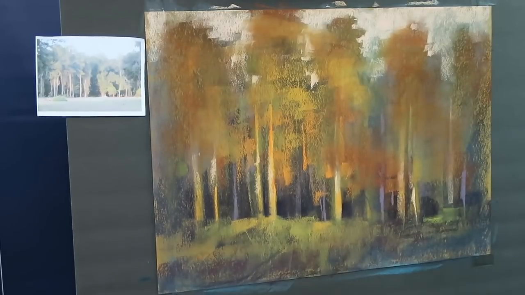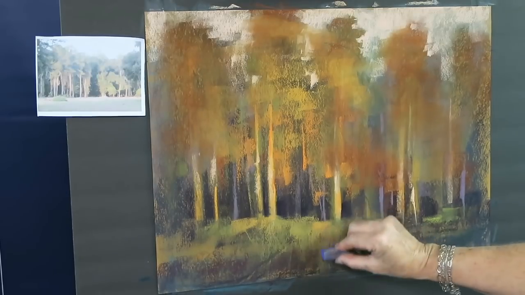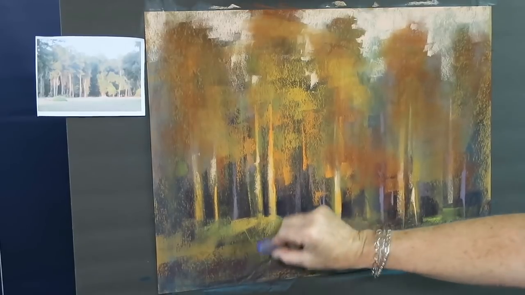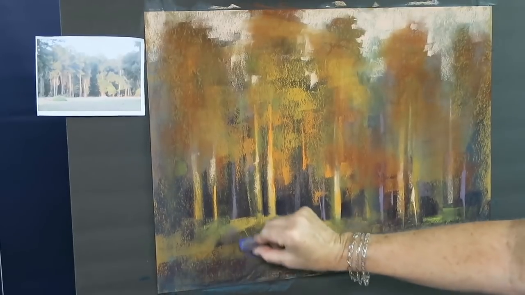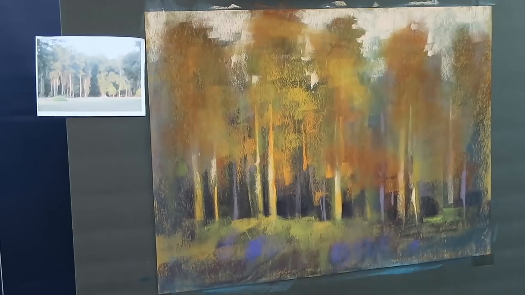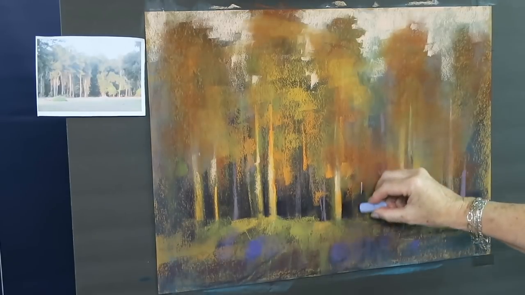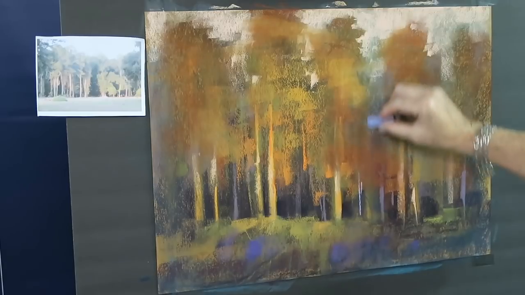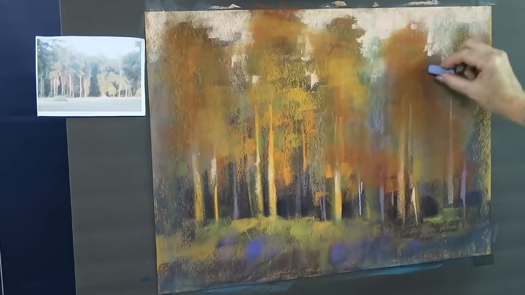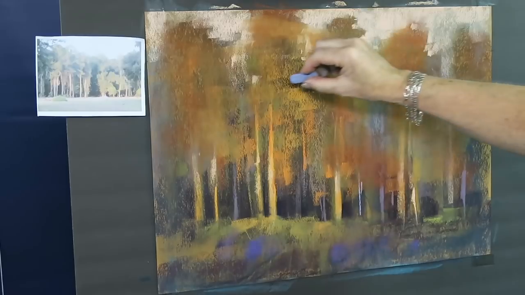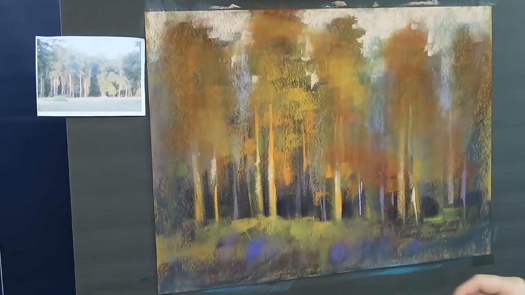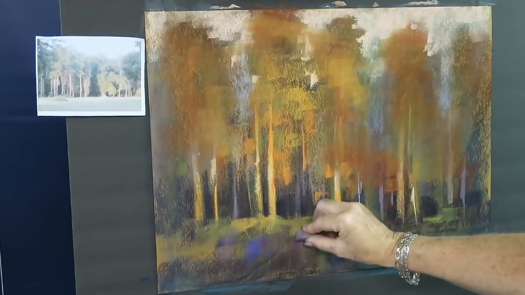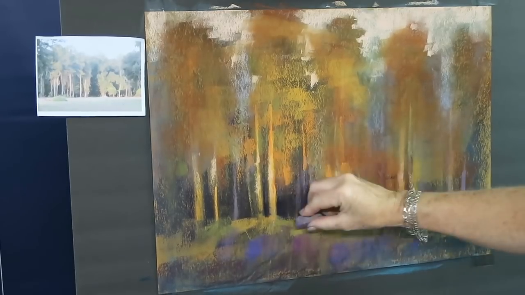So I think at this point in the painting process, I would stop, step away, reevaluate. Something told me to throw in some purple, so I did. And I just want to say to you, if the little voice tells you to do something in your painting, do it. It may or may not work out, but you can always remove it if it doesn't. But there's probably a reason why your little voice inside your head told you to do something.